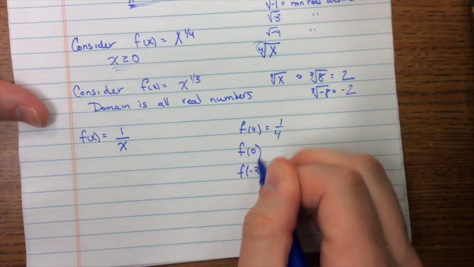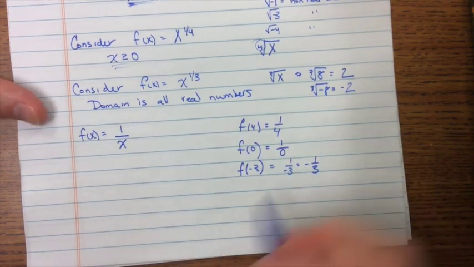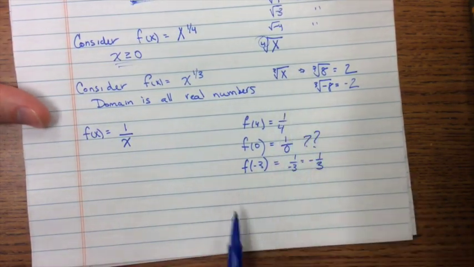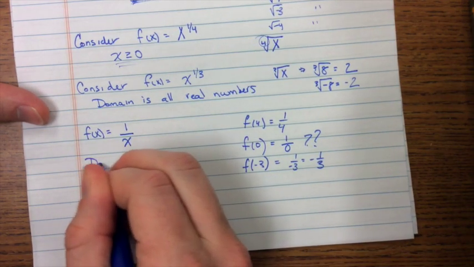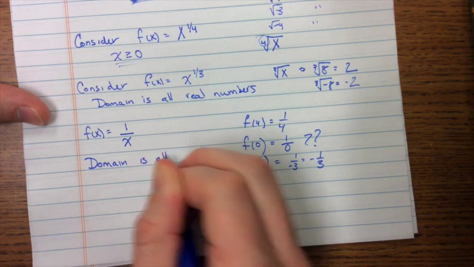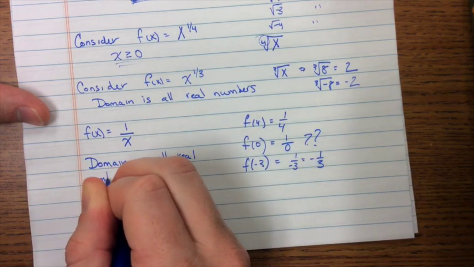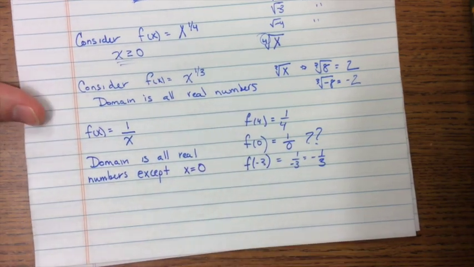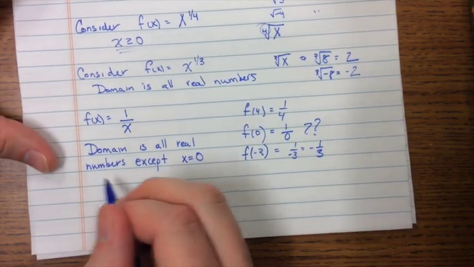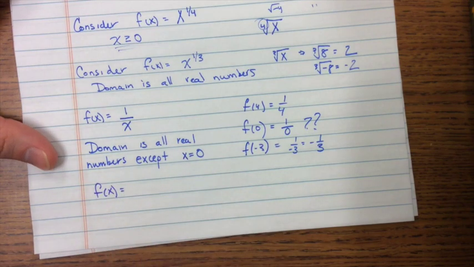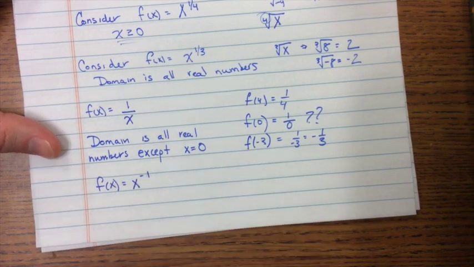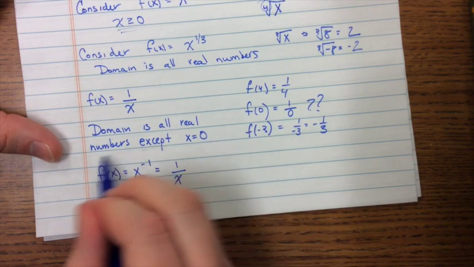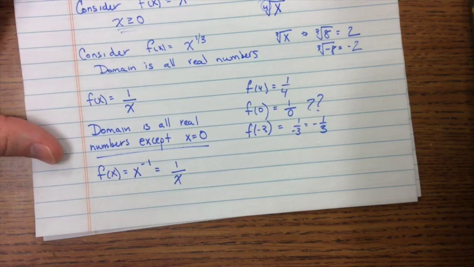But what happens when we try and substitute 0? Well, that would be 1 over 0, and we can't divide by 0. So you can do all the positive numbers, you can do all the negative numbers. So the domain, we say, is all real numbers except x equals 0. And so you're going to be given things like f of x equals, we just started learning about negative exponents, x to the negative first power. And you have to recognize that is 1 over x. So the domain is going to be all real numbers except x equals 0.